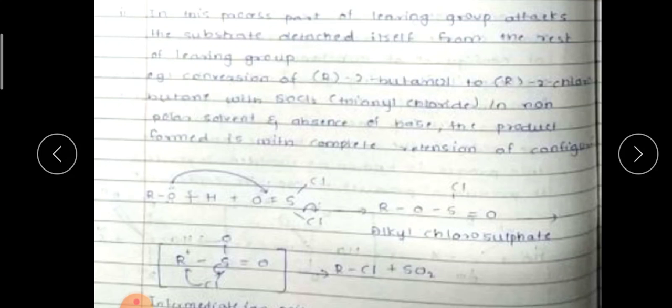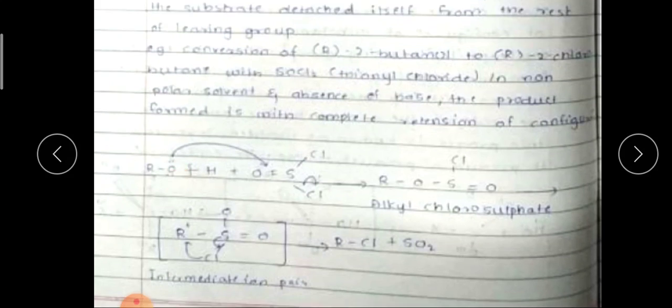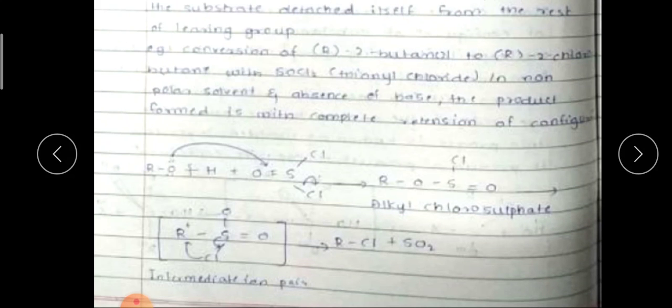This alkyl chlorosulfate itself undergoes a reaction where the leaving group will detach itself and attack the substrate R. It will give you the formation of RCl along with SO2, that is sulfur dioxide.